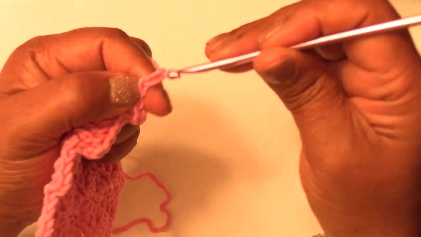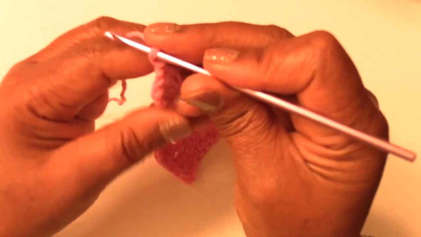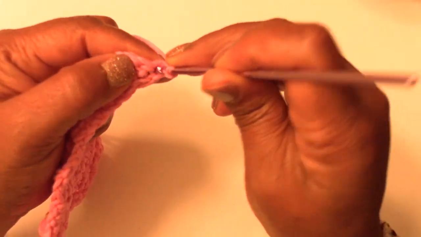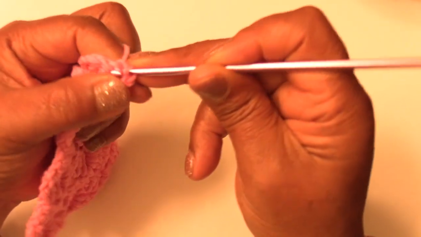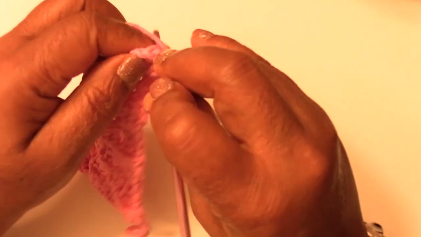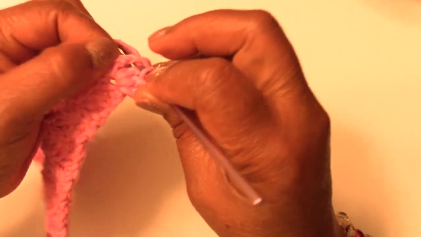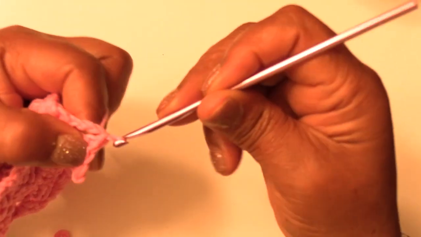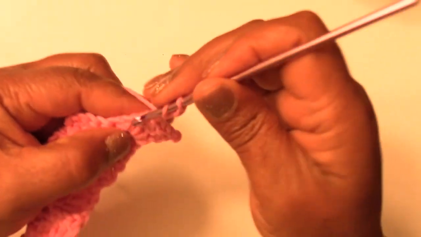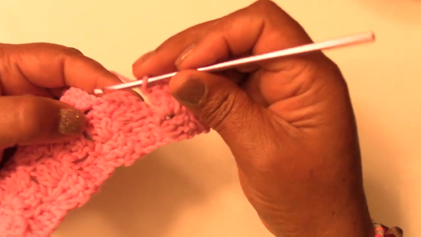So chain 1, turn like a book, slip stitch into the first stitch, slip stitch into the second stitch, slip stitch into the 3 chain space, and then chain 3, 1, 2, 3, and then I build my tile by making 3 double crochets, and I connect.